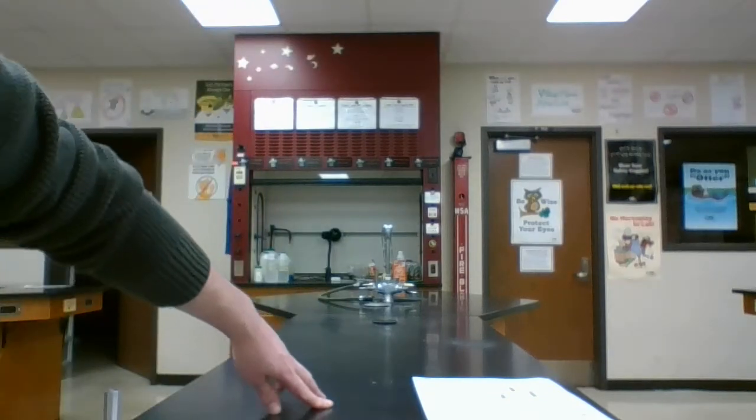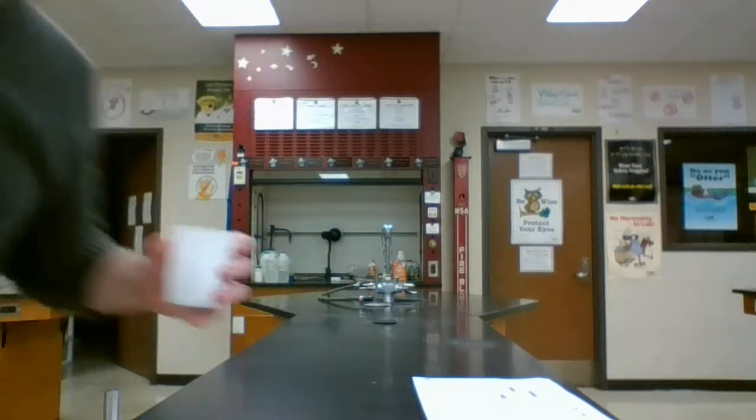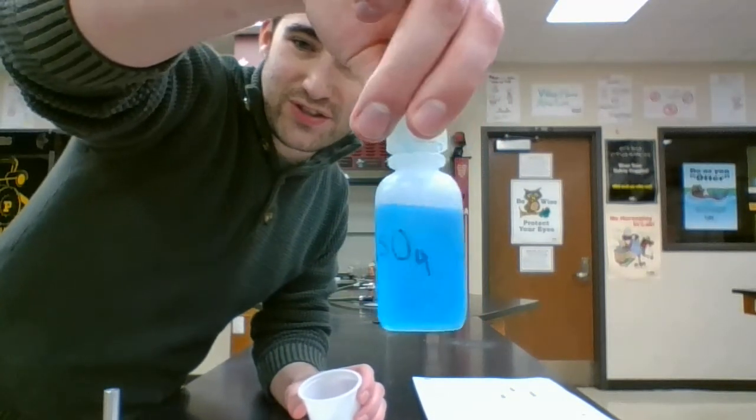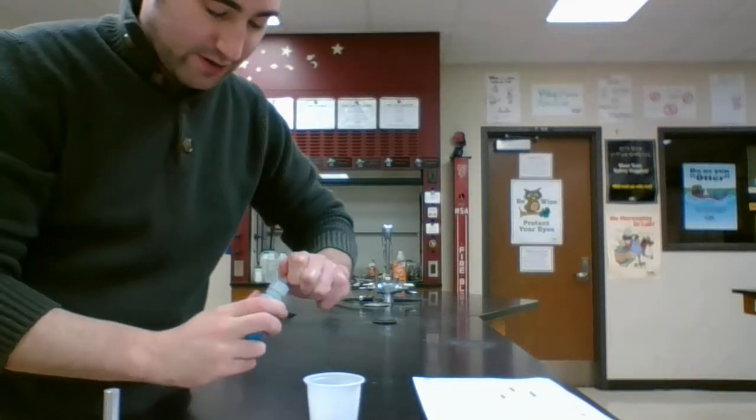Now we can also make aluminum go through a change at this station. I've got a little bit of aluminum foil in the bottom of this cup here. I've also got a chemical called copper sulfate, or CuSO4. I'm going to add about 20 drops in here.